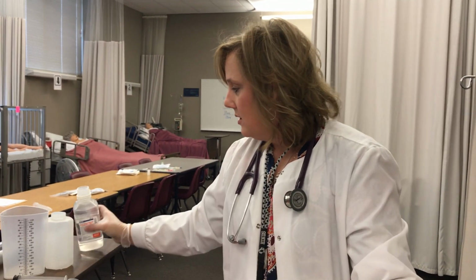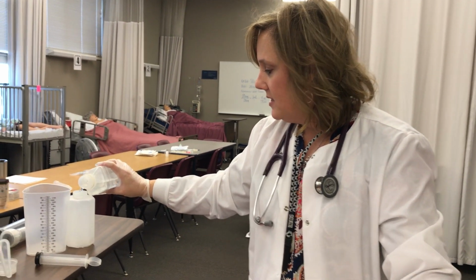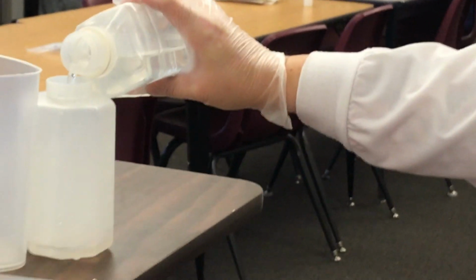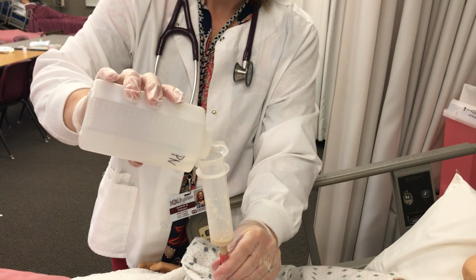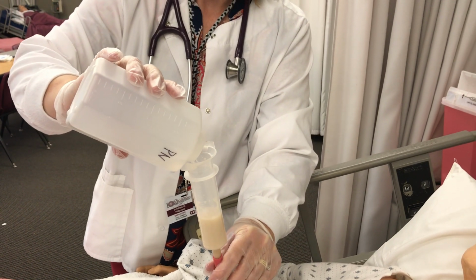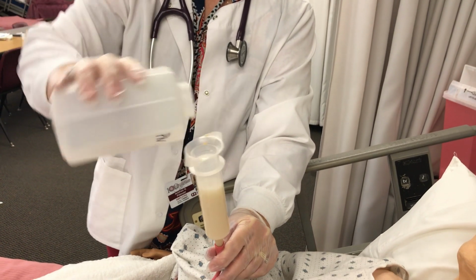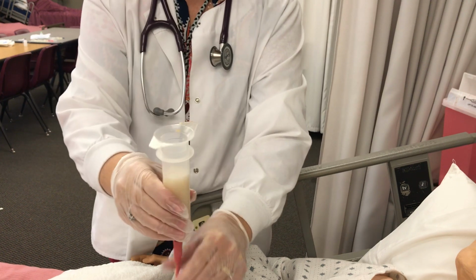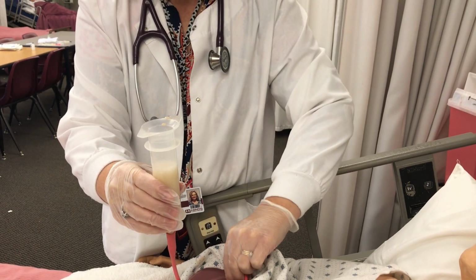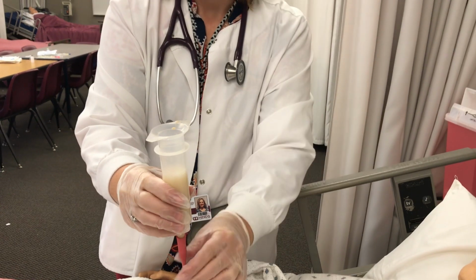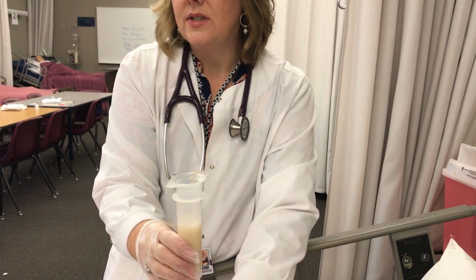So next, the doctor says to flush with 50 cc's after the feeding. So now we'll flush the rest. Okay, and that's going kind of slow as well.